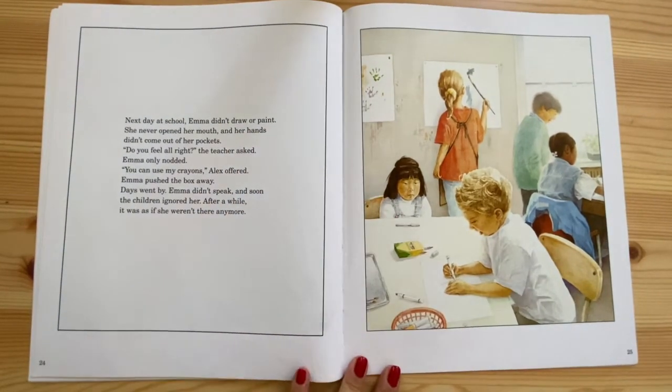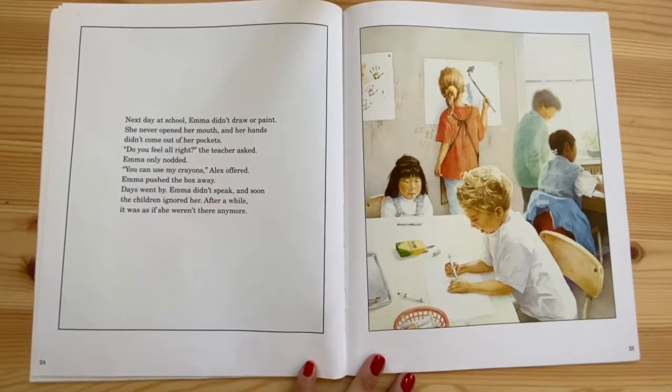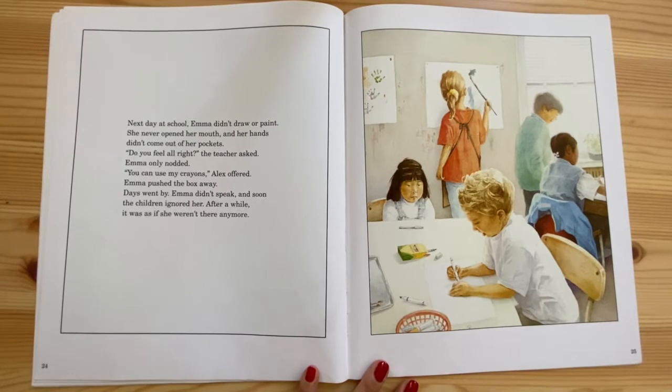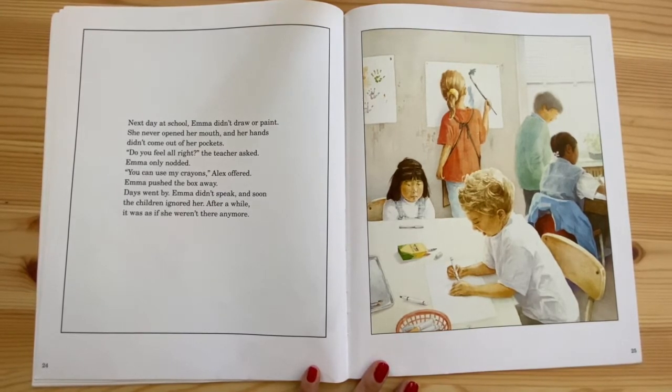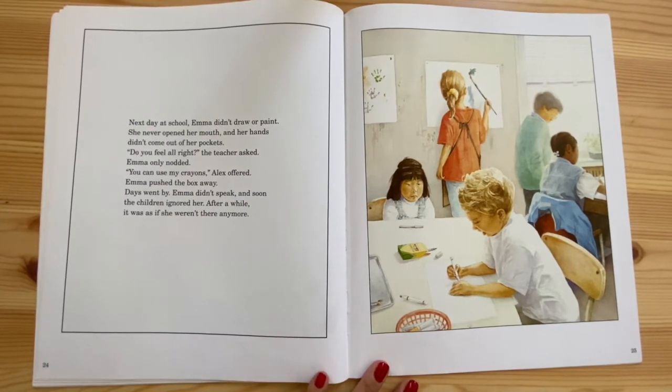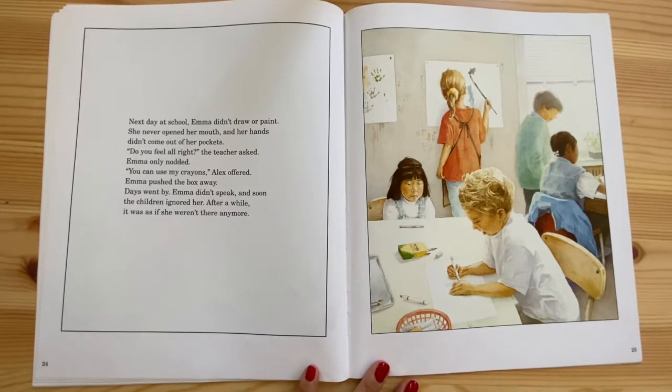Next day at school, Emma didn't draw or paint. She never opened her mouth, and her hands didn't come out of her pockets. "Do you feel all right?" the teacher asked. Emma only nodded. "You can use my crayons," Alex offered. Emma pushed the box away. Days went by, Emma didn't speak, and soon the children ignored her. After a while, it was as if she wasn't there anymore.